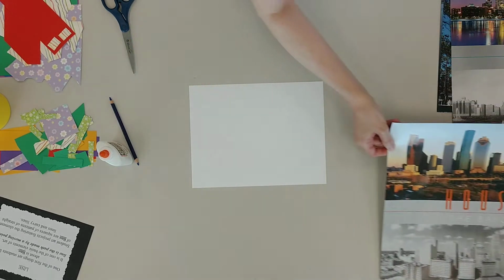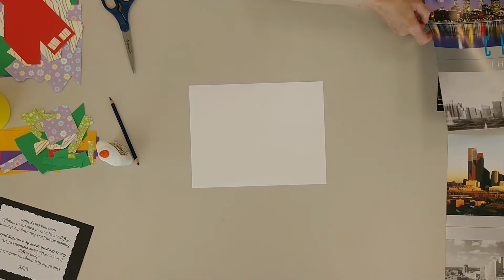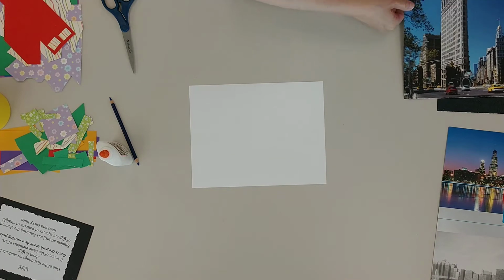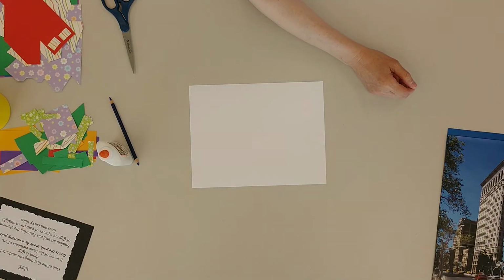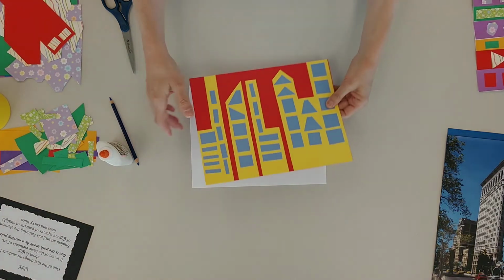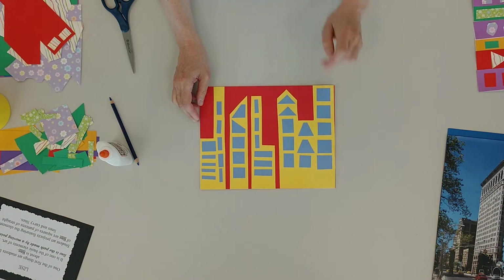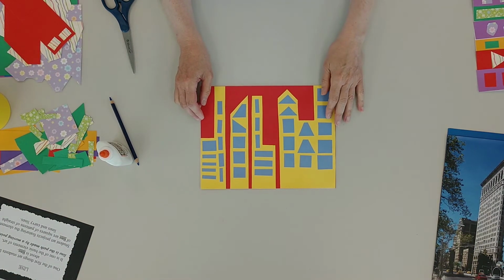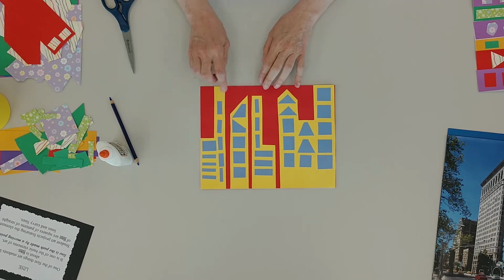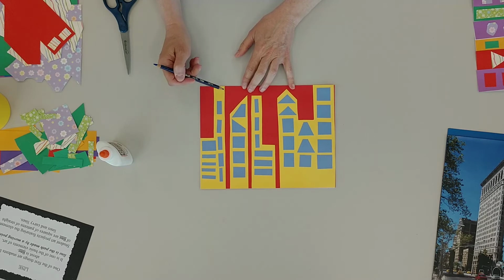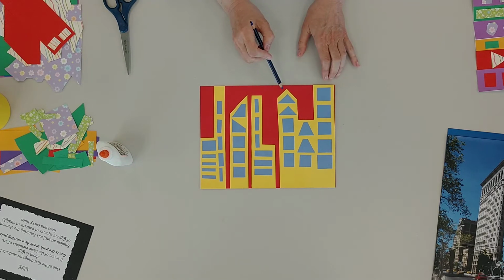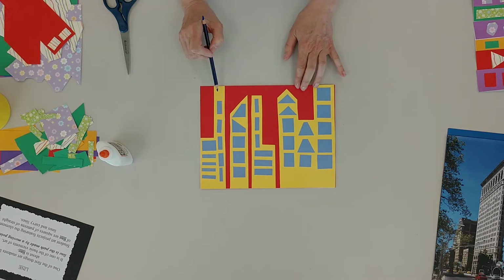So now I'm going to show you a couple of examples, and then you will start making your own. Here is one example that I made of my collage. The first thing I did was I cut out the different building shapes that I wanted. And you notice there are different tops and different sizes.